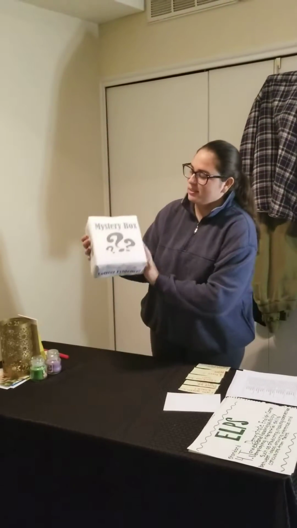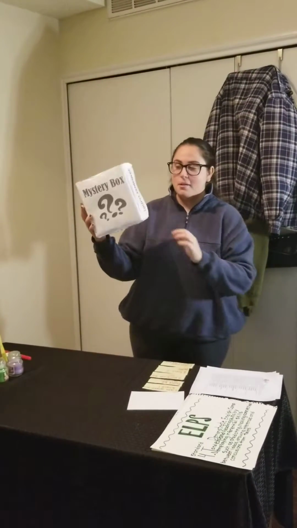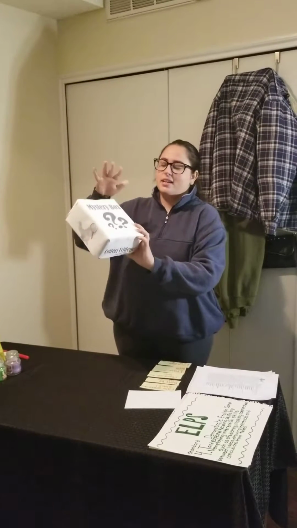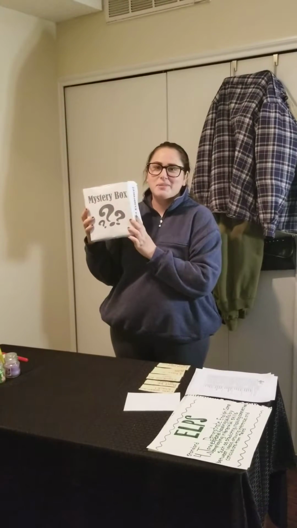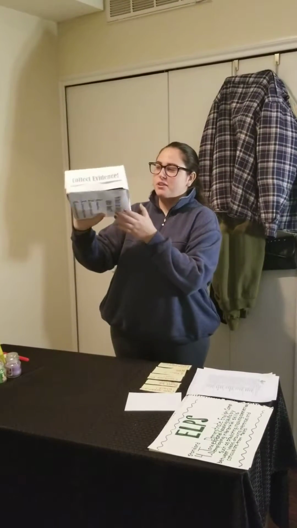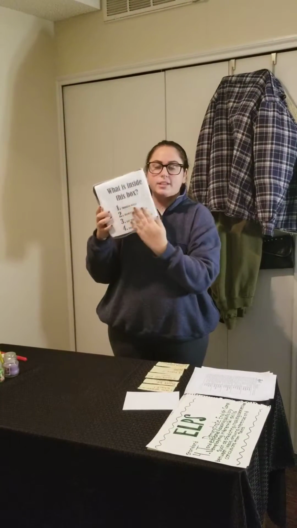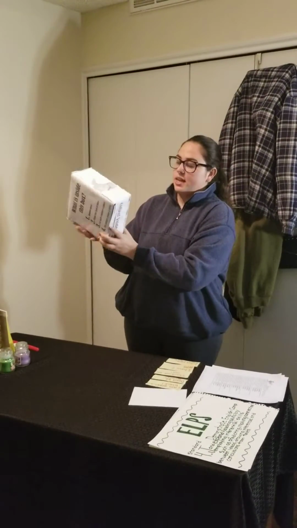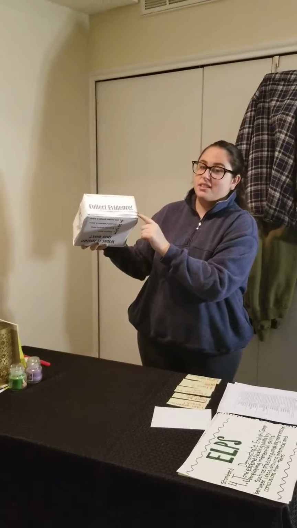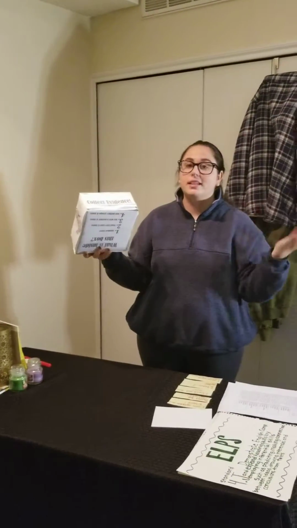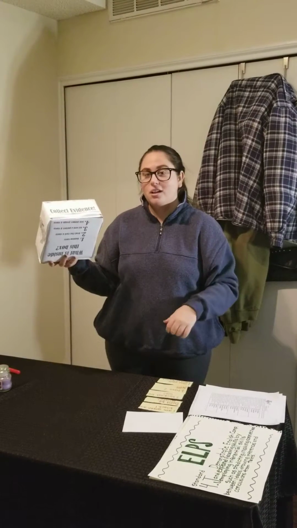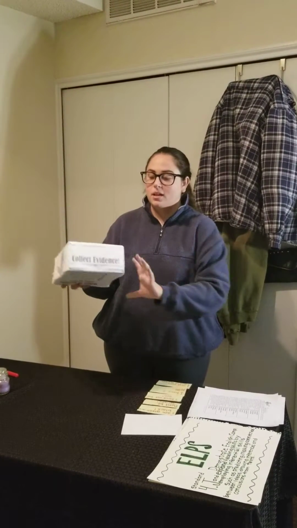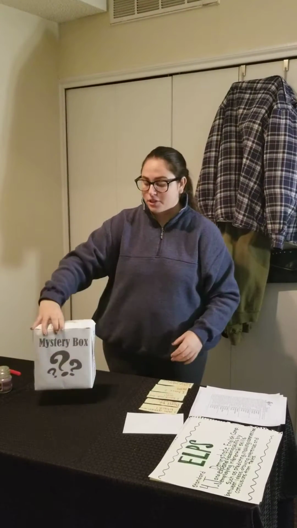Okay, so my activity is called Mystery Box. Mystery Box can look like a lot of different things, but for this, I took a box and I put something inside, but guess what? It's a mystery, so you can't tell anyone. I covered the box: one side is instructions, and the other sides say collect evidence. Because making inferences is all about collecting your evidence and using your background knowledge to draw a conclusion. But sometimes we don't have the background knowledge needed to make those conclusions.